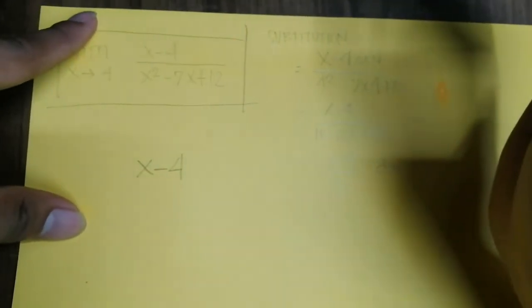So we factor 12 such that the sum gives negative 7: negative 4 and negative 3, because negative 4 times negative 3 is 12 and negative 4 plus negative 3 is negative 7.